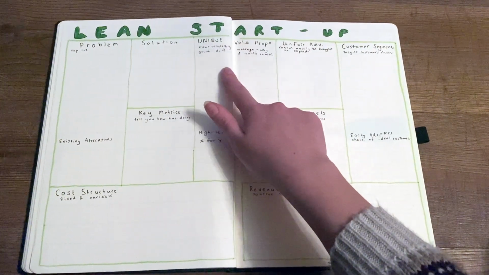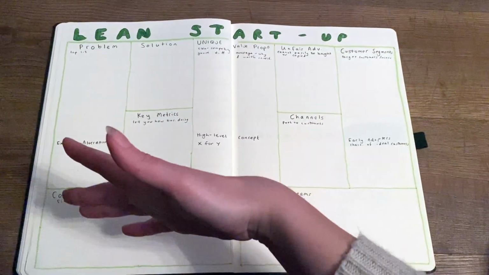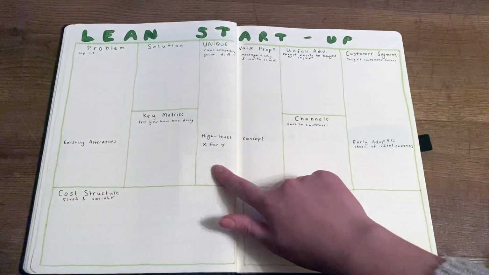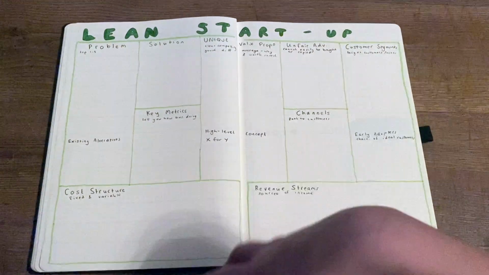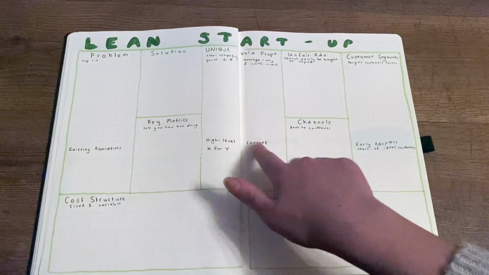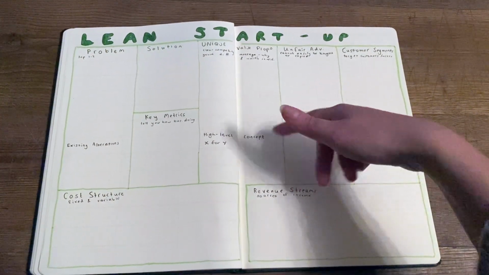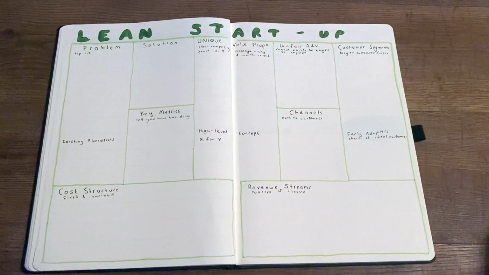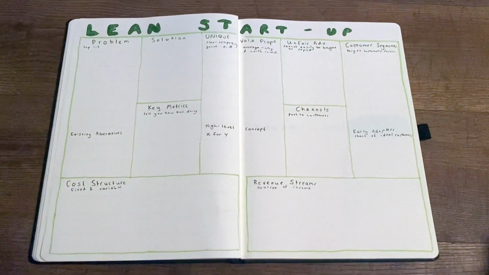Then this is the unique value proposition, which is the clear, compelling message as to why you're different and why your product is different and worth giving a try or worth investing in. This is the high level concept. So it's like X for Y. One of the examples: YouTube is like Flickr but for videos. Over here is the unfair advantage, like why your product can't be easily bought or copied by other people, but why you have the unique ability to give it to the investors.